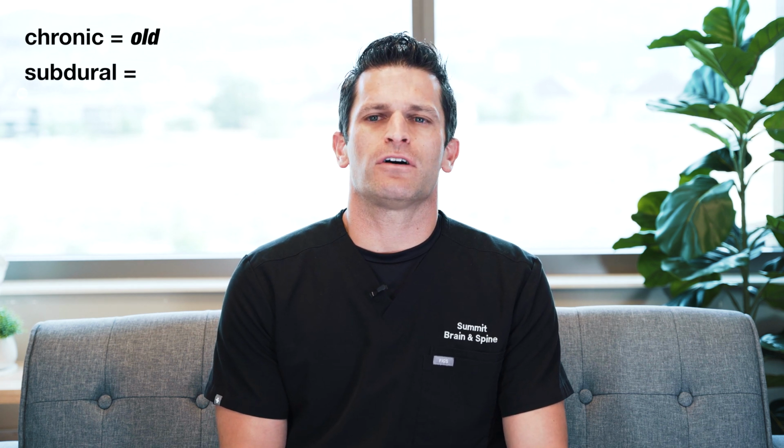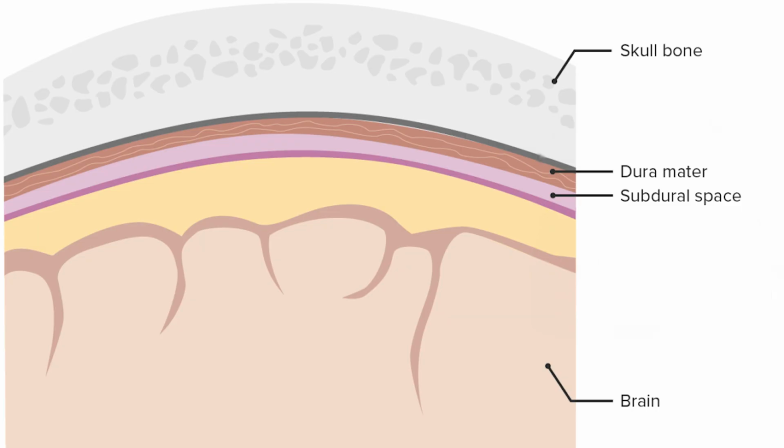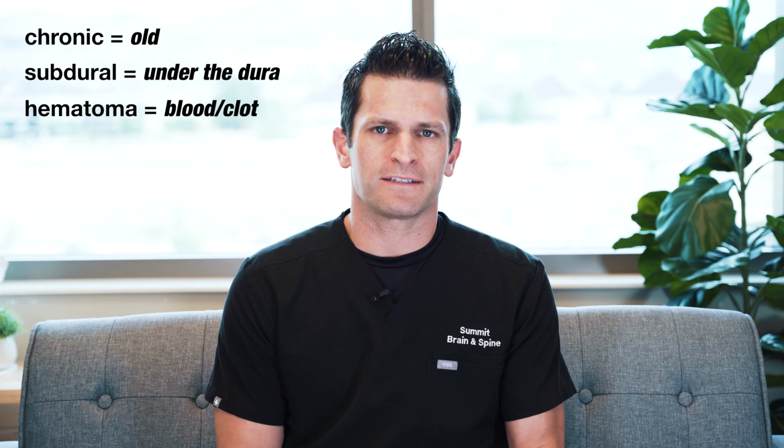When you look at the term, chronic means old, or it's been going on for a while. And then subdural, there's a covering of the brain called the dura, and the location of this problem is under the dura. So it's between the brain and the covering of the brain, but it's under the skull as well. And then hematoma means blood or blood clot.